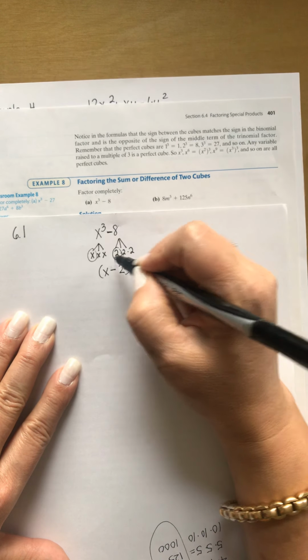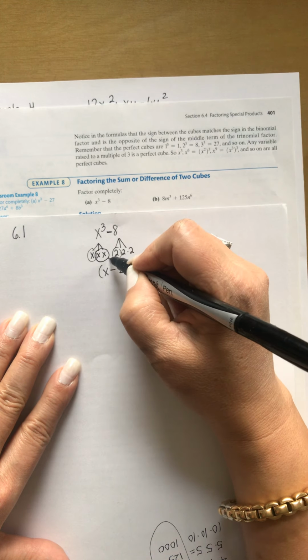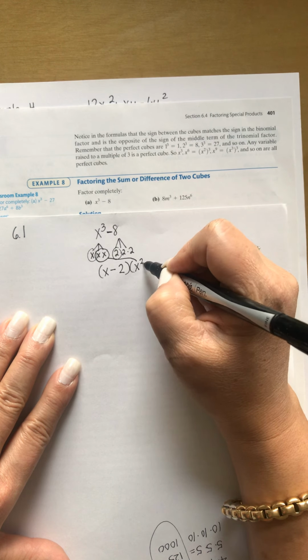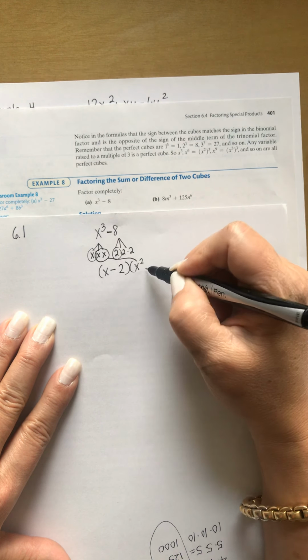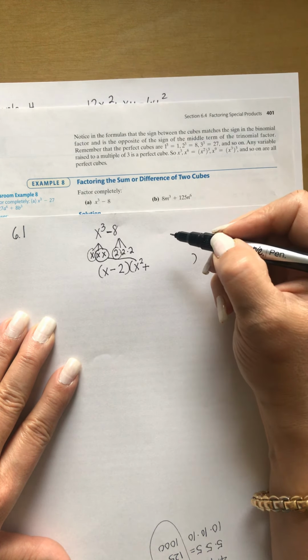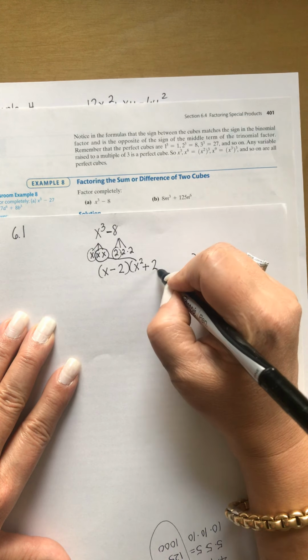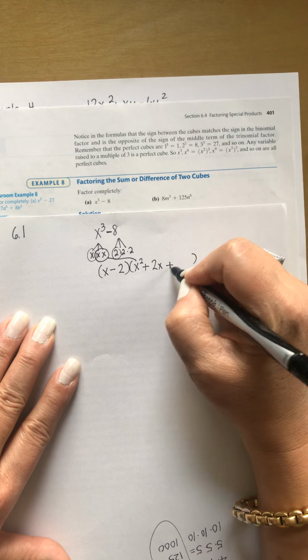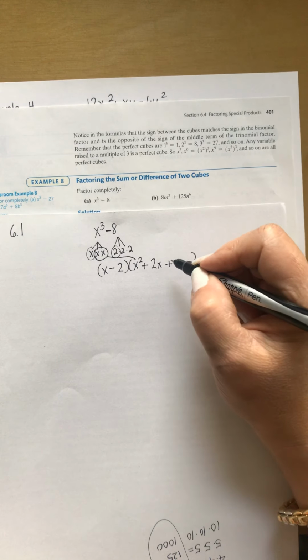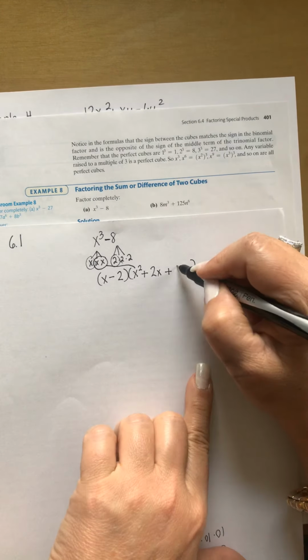Then over here, you're going to have a trinomial. These two get multiplied, goes right here. Whatever this sign is, switch it. Multiply each of these together, x times 2, which is 2x. And this sign will always be a positive no matter what. 2 times 2 is 4.